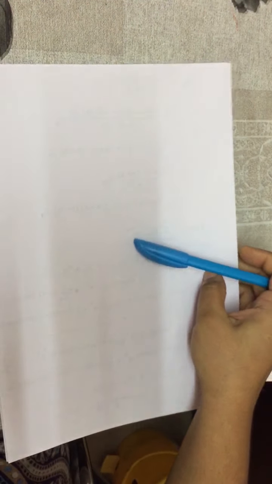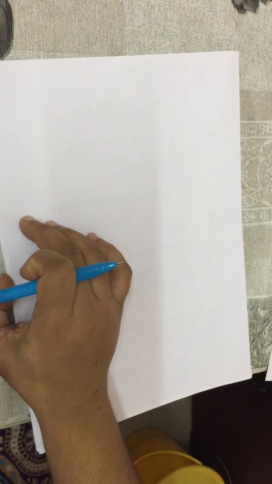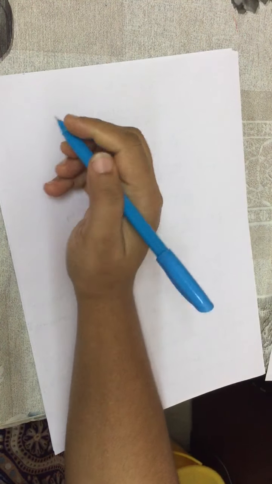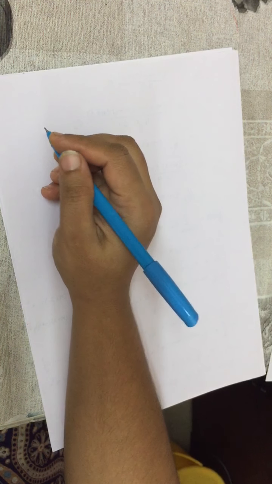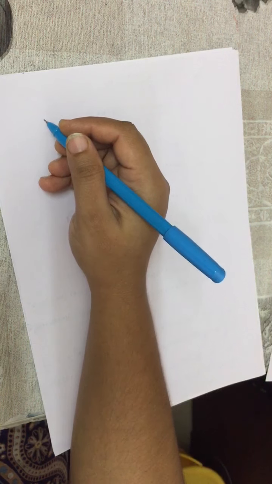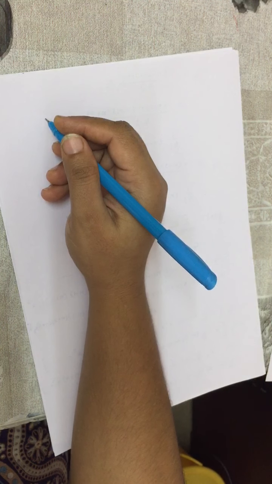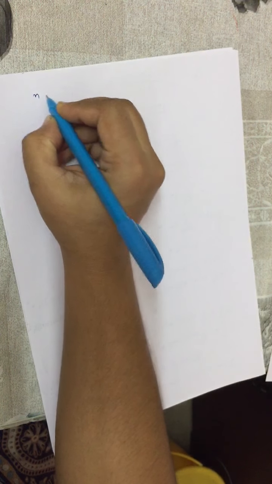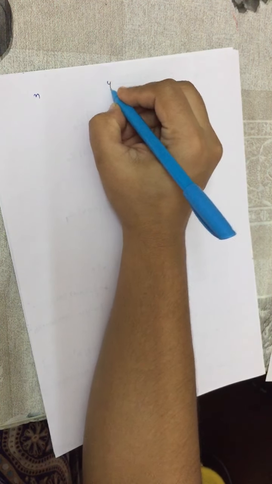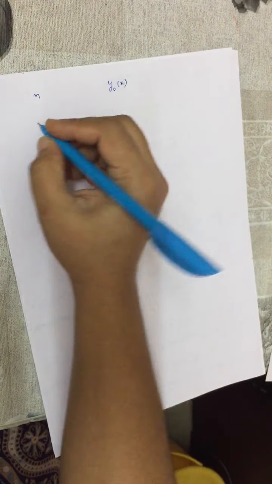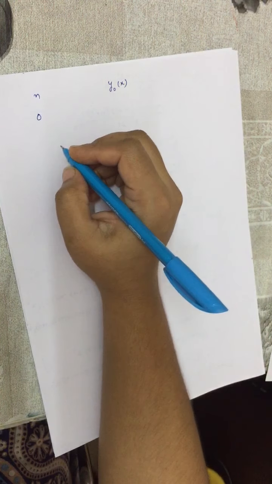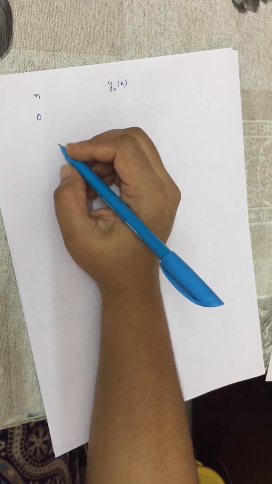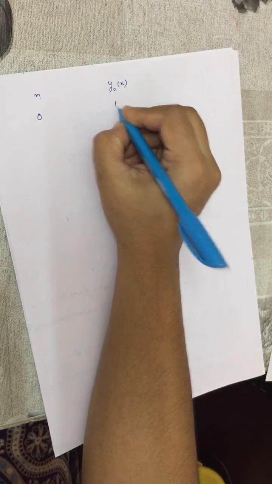Now, if we take n to be 0, then what will happen? This is our n, this is y0. So when we take n to be 0, then y0 becomes only 1.